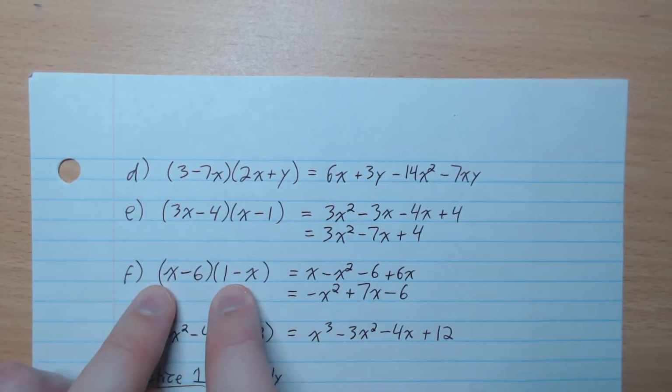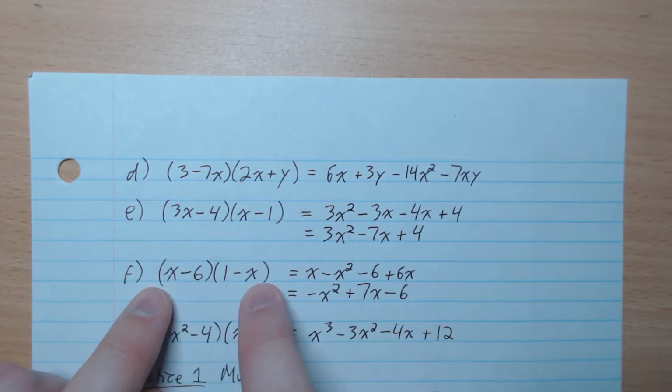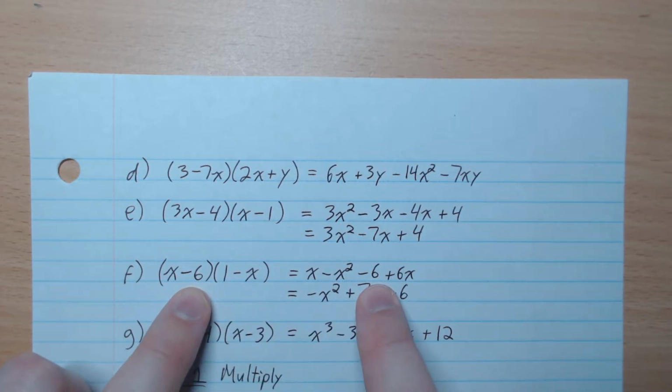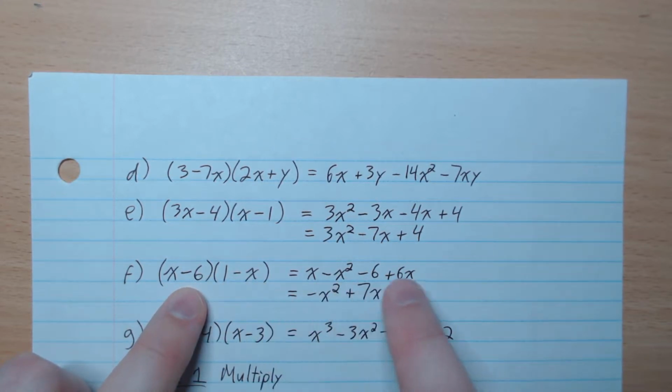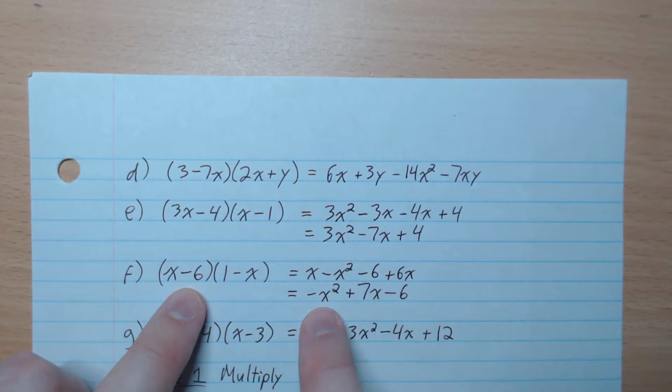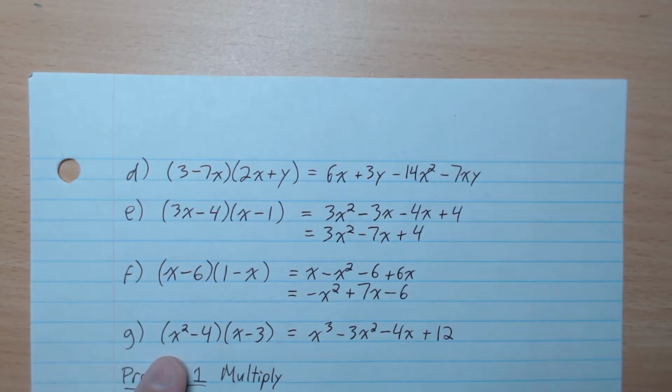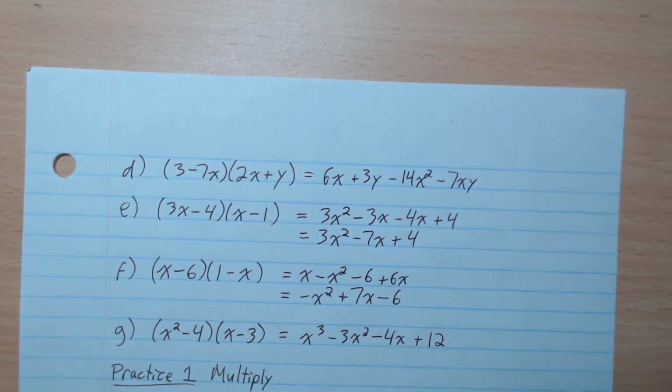F, x times 1, x times -x, -x squared, -6 times 1, -6, -6 times -x is plus 6x. So -x squared, 6 plus 1, so 7x minus 6, like that. Last one, G, x squared times x, x cubed, x squared times -3, -3x squared, -4 times x, -4x, -4 times -3 is plus 12, like that.